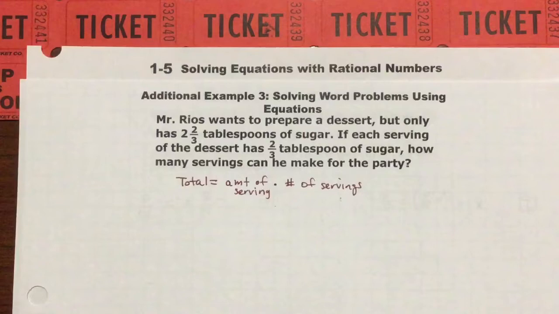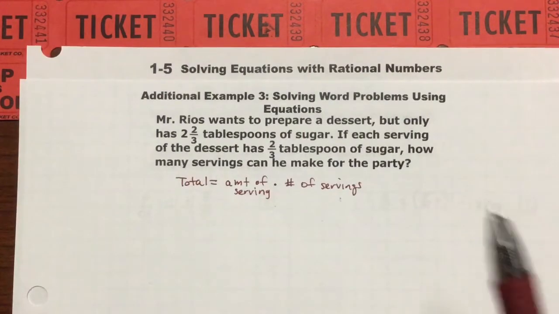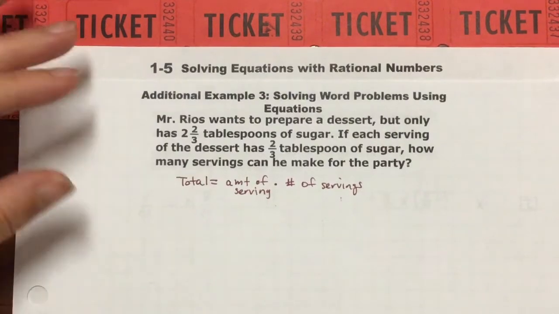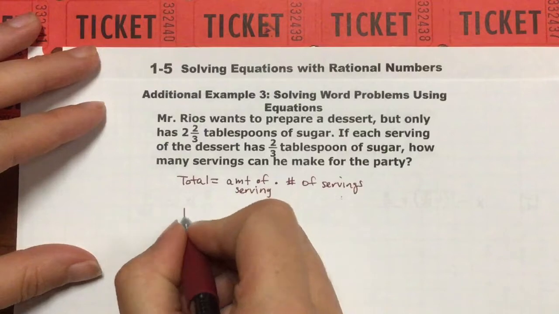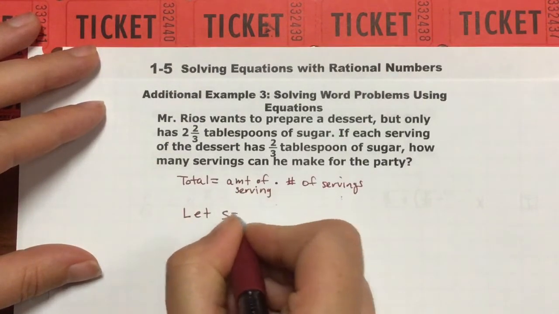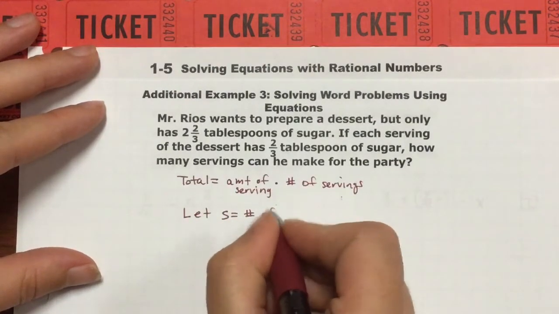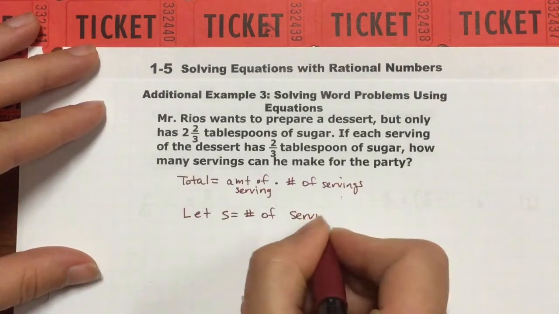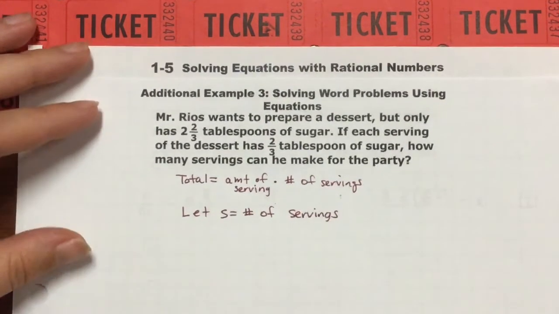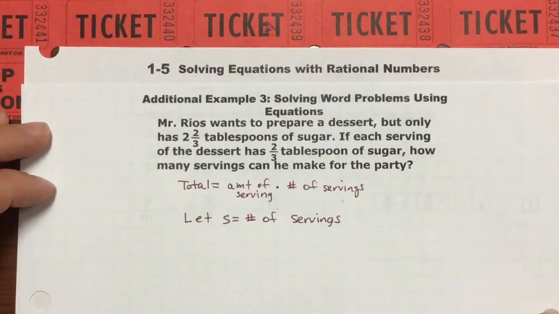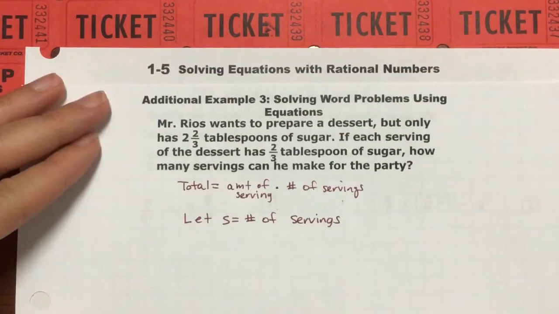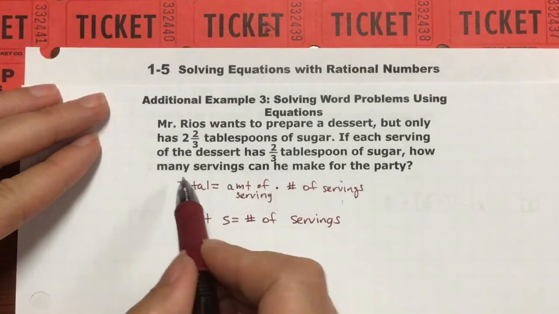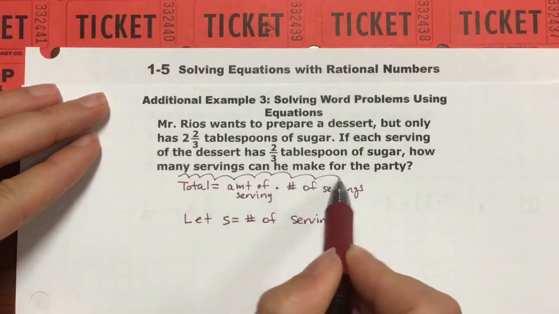So the first thing we have to do is define the variable. What do we not know? Well, we don't know the number of servings. So we're going to define that variable. We're going to say, let S equal the number of servings, and then we're just going to plug in the information. Here's our template for our equation.